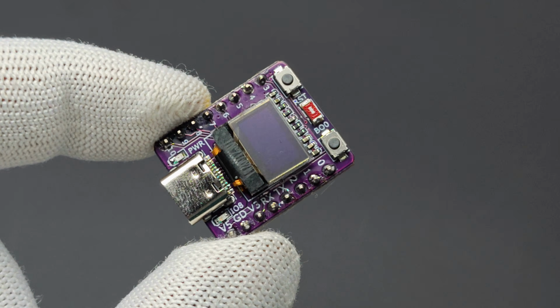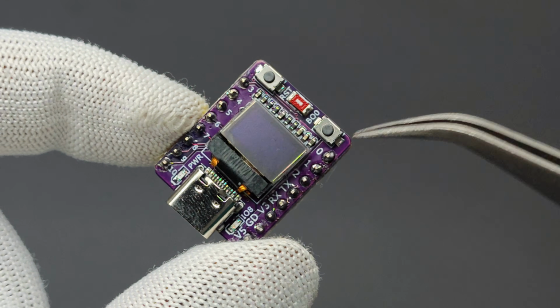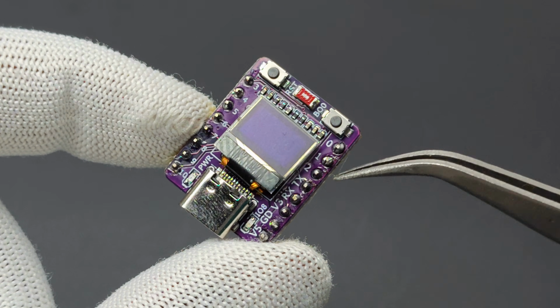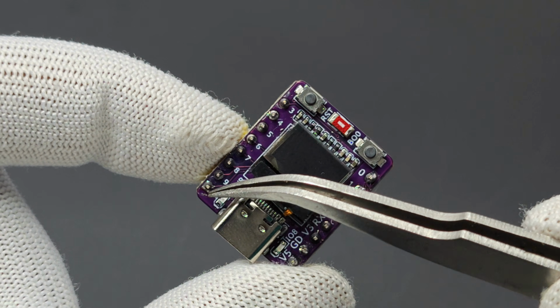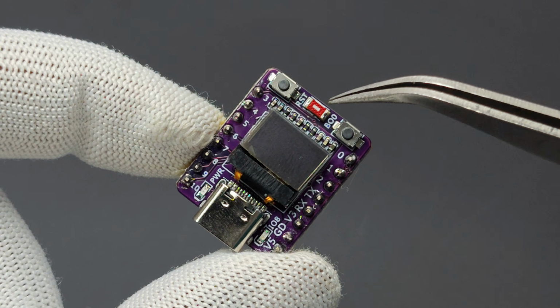So this is the ESP32C3 development board. All pins are labeled properly. Starting with 5 volt, ground, 3.3 volt, then RX, TX and 11 GPIOs. There is also a reset and boot button. In between that, we have the antenna.